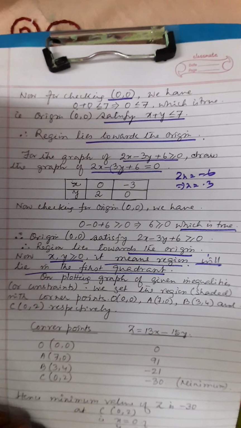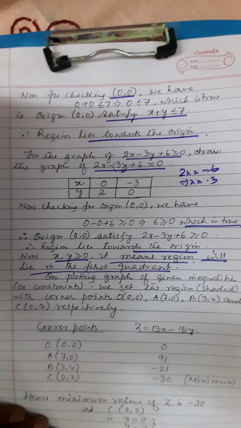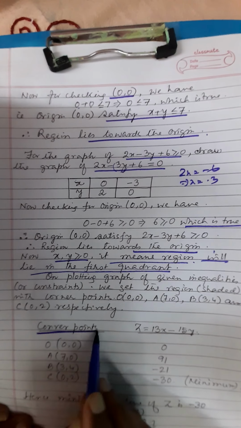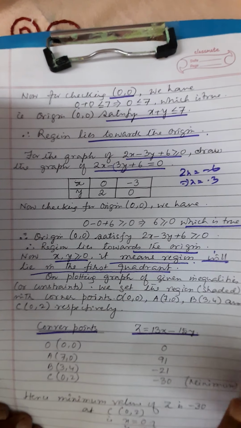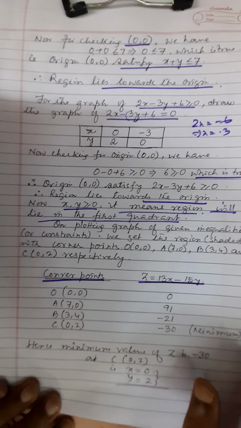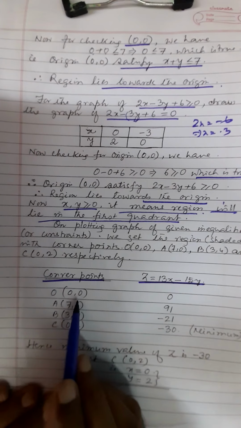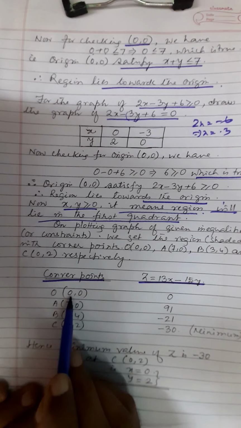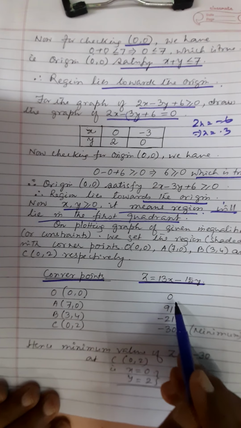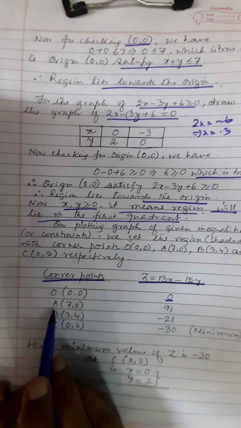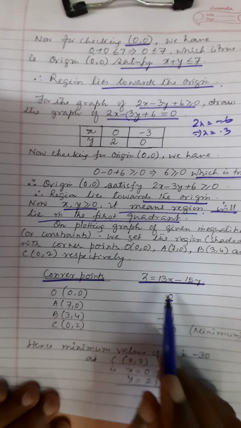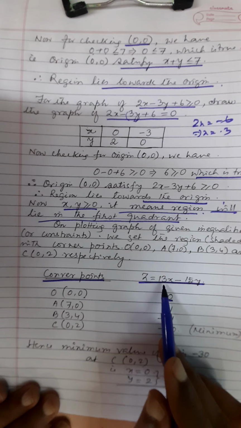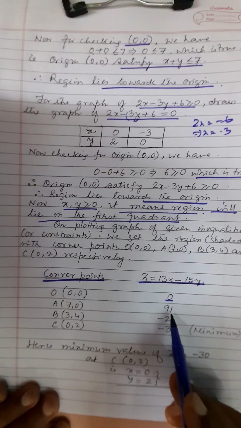Now we have to find the value of Z at the corner points. At the origin (0, 0), the value of Z is 0. At A (7, 0), x is equal to 7, y is equal to 0: 13 times 7 is 91, 91 minus 0 is 91.